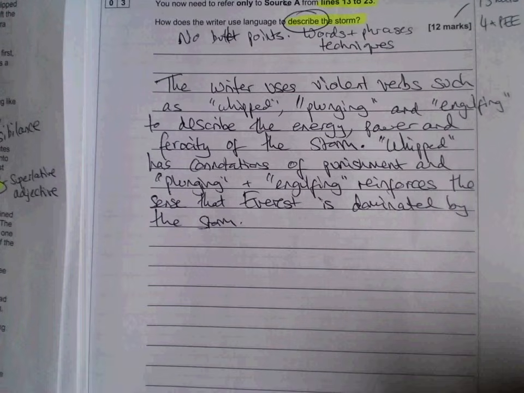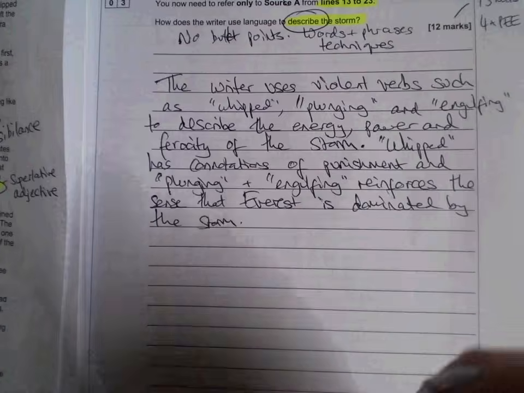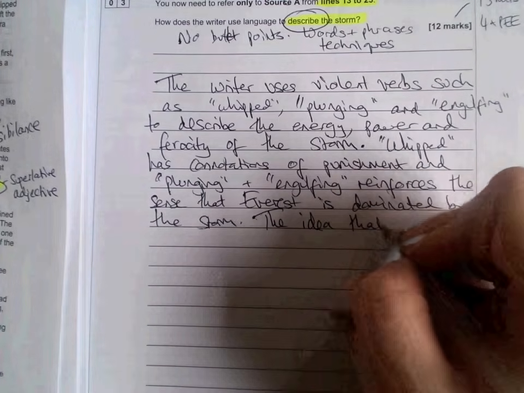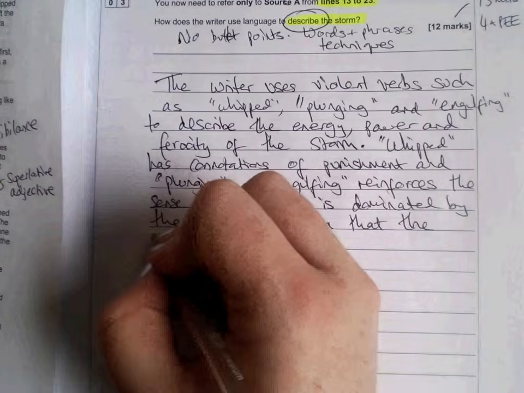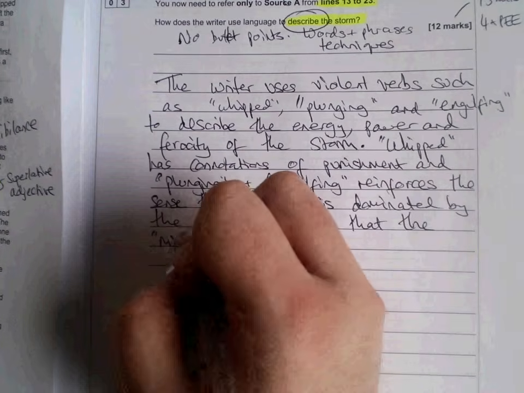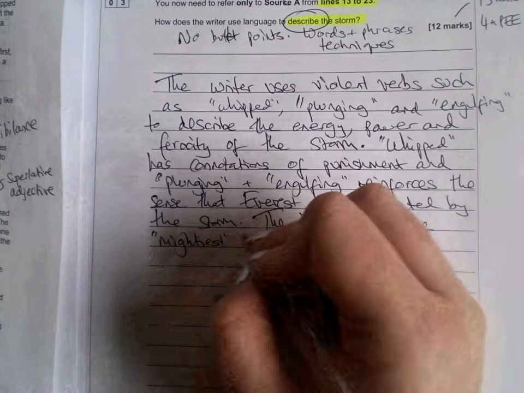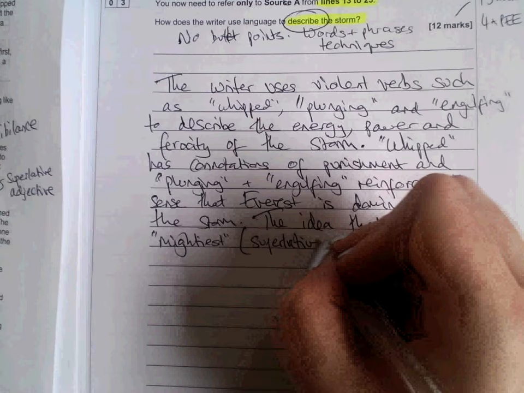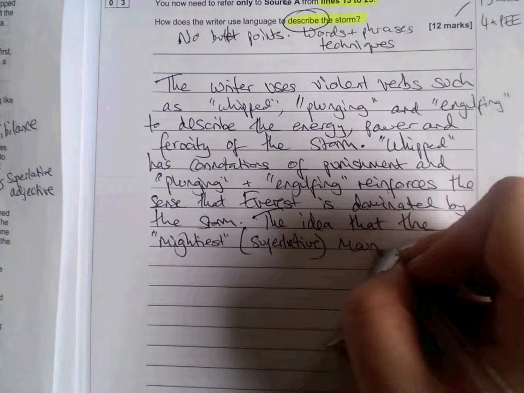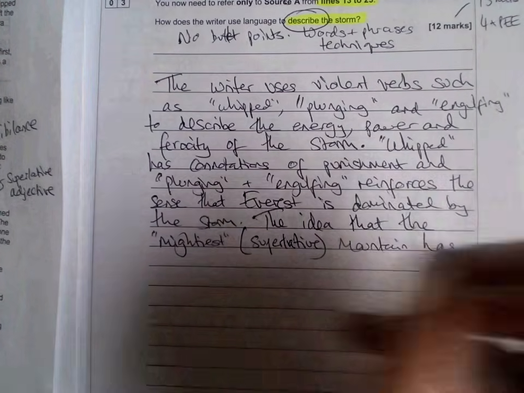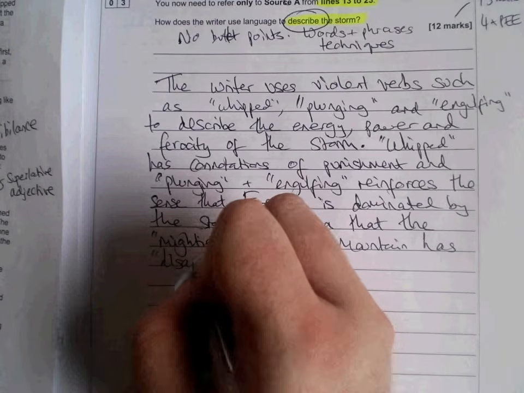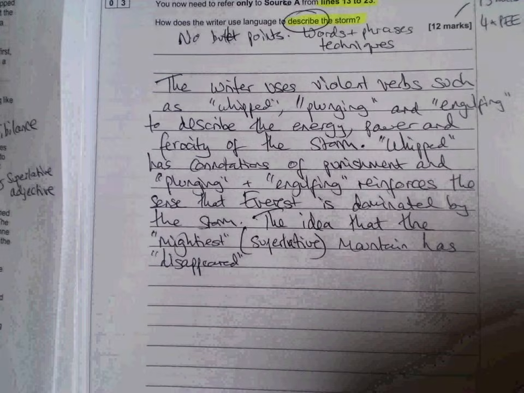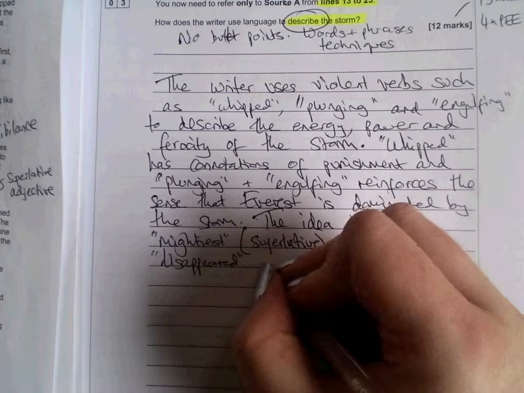by the storm. So in terms of effects on readers, what is this making? What's the impact of this on me? What am I thinking about this storm? So let's add to this the idea that the mightiest, and obviously I could just show a bit more knowledge there by saying superlative mountain has disappeared.